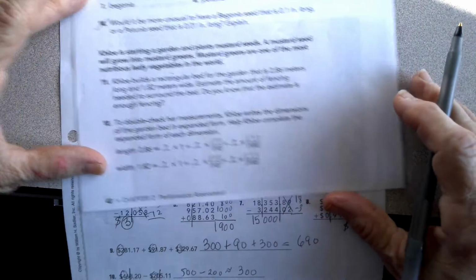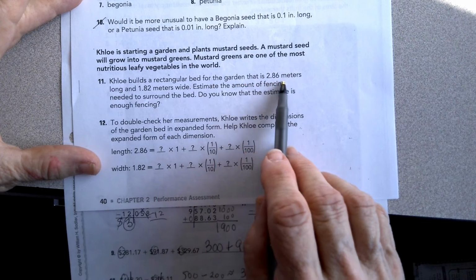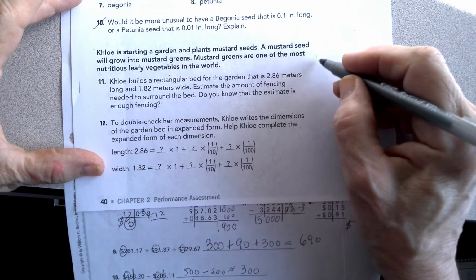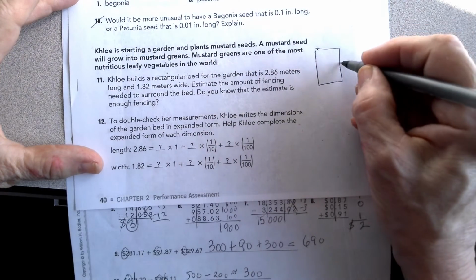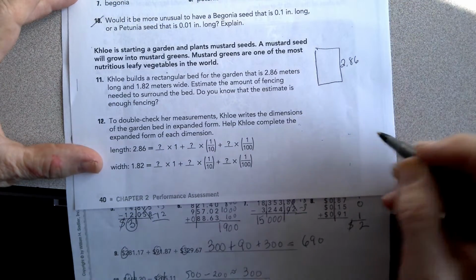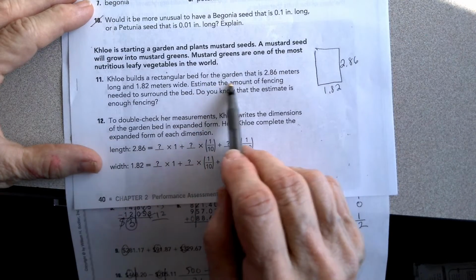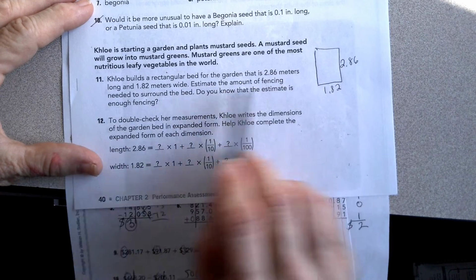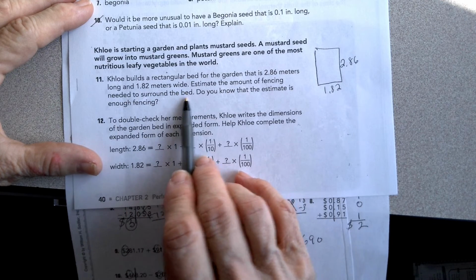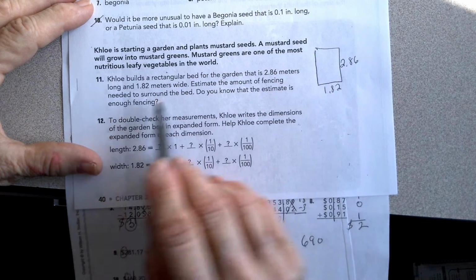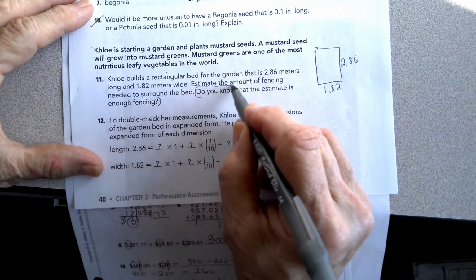Okay, so listen carefully. She builds a rectangular bed for the garden that is 2.6 meters long. It's a rectangle, so you should probably draw a little picture. And one side is 2.86, and it is 1.82. Estimate the amount of fencing needed to surround the bed. Don't worry about the second question. Don't cross it out, but I just want you to answer this one.